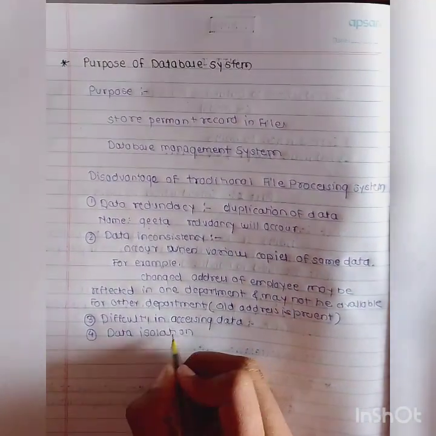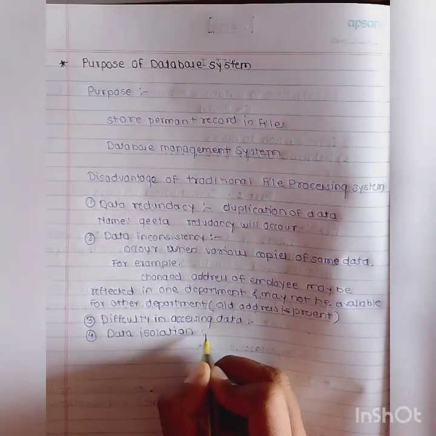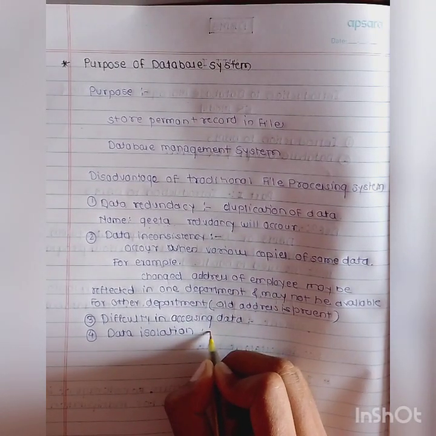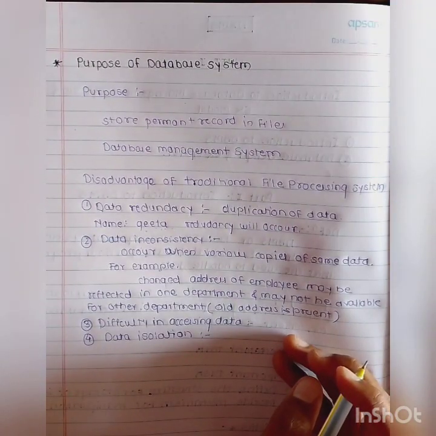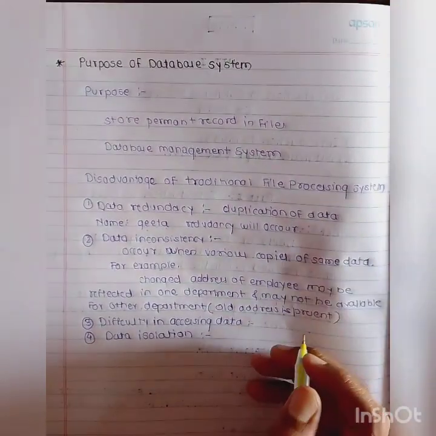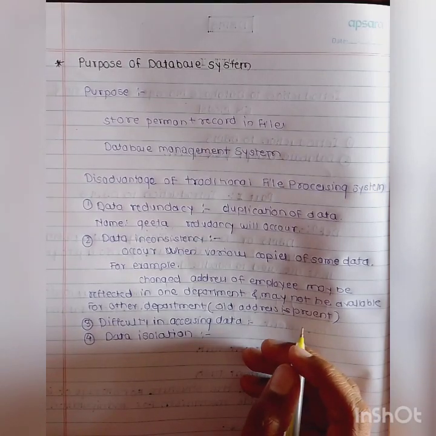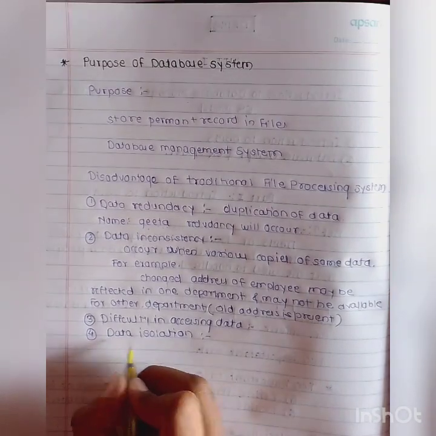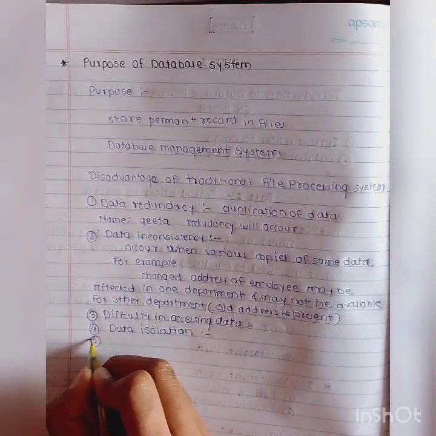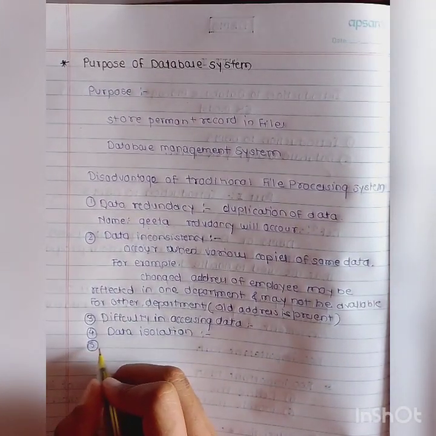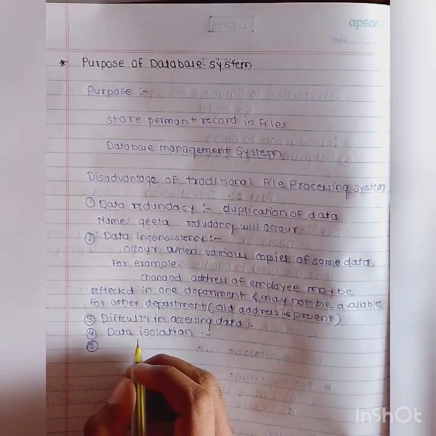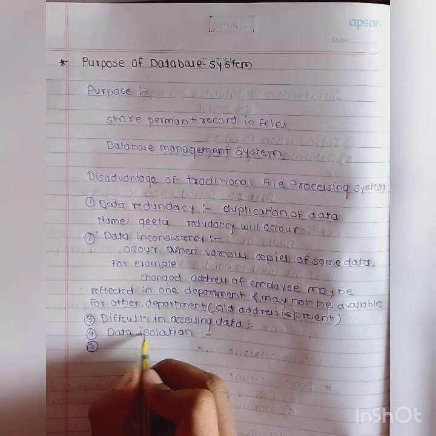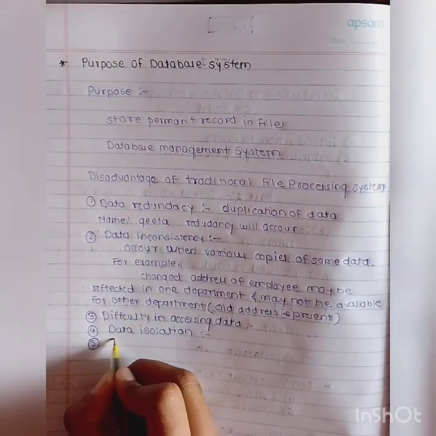Data isolation means data is scattered in several files in different formats, and retrieving desired data for writing an application is a difficult process. So data isolation is a disadvantage of the traditional file system.